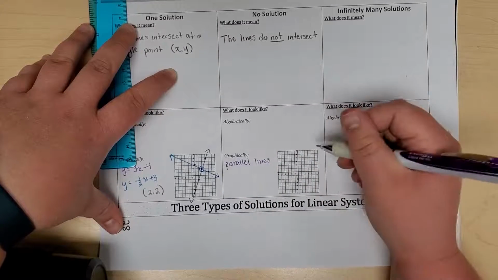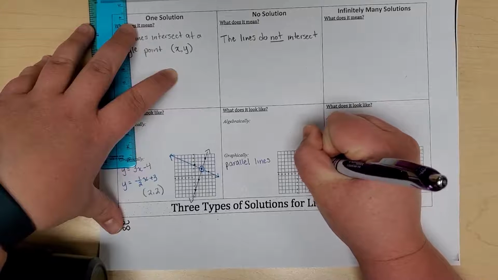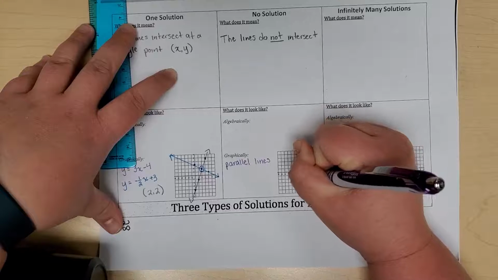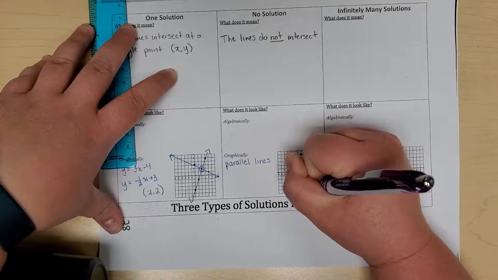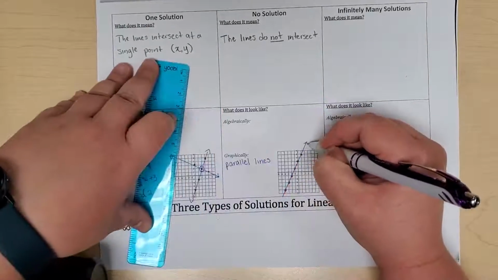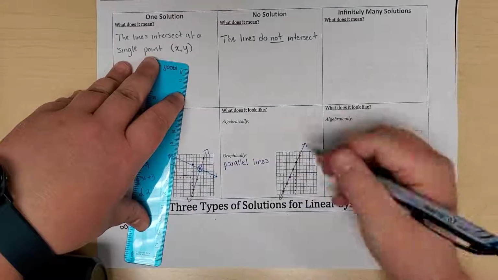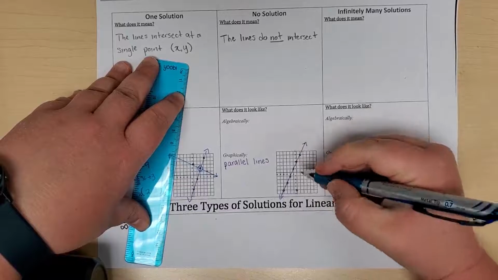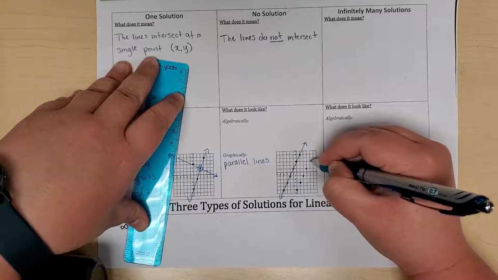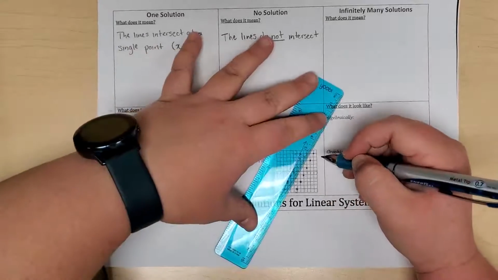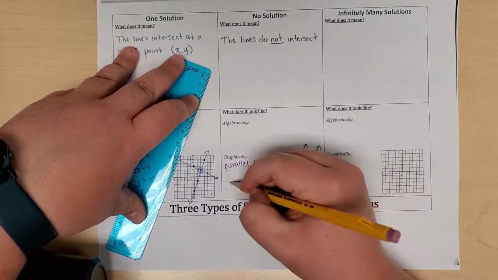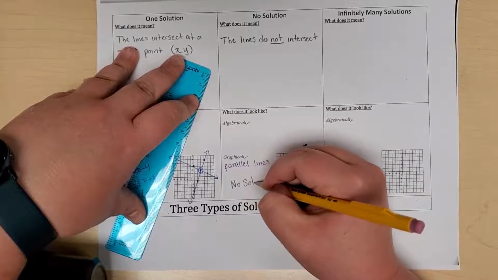So let's say I have one line that starts at 3 and has a slope of 2, up 2, right 1, or down 2, left 1. Here's my first line. And let's say that my other line starts at negative 5 and has the same slope, which means it also goes up 2 and right 1. Now you should notice that these lines will never intersect because they are parallel. So if you have parallel lines that don't intersect, your answer is automatically no solution.